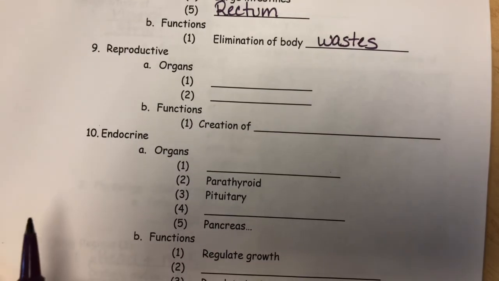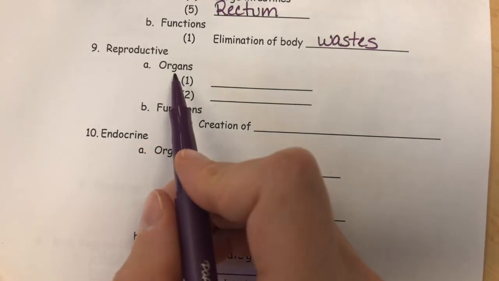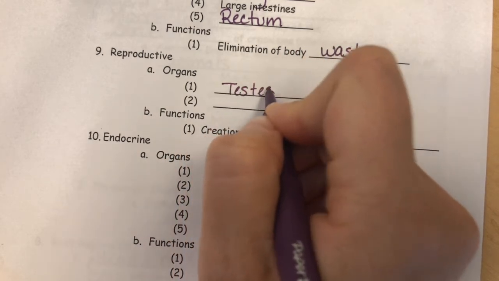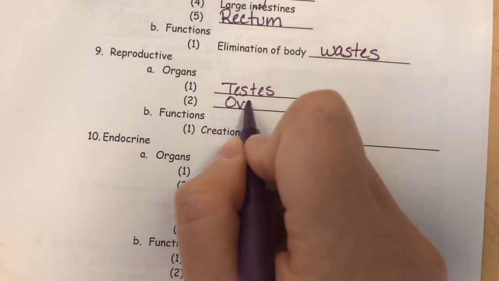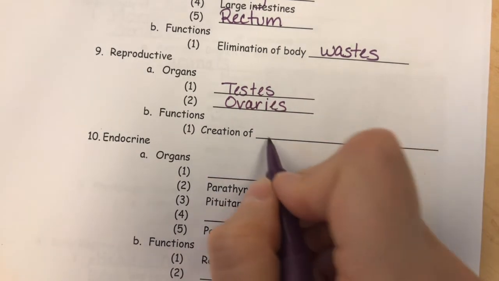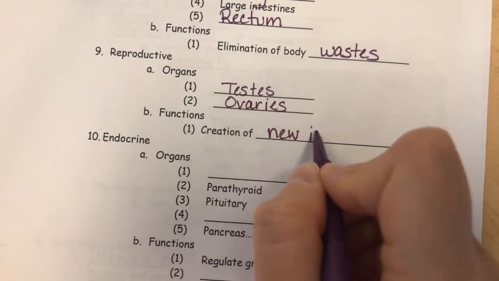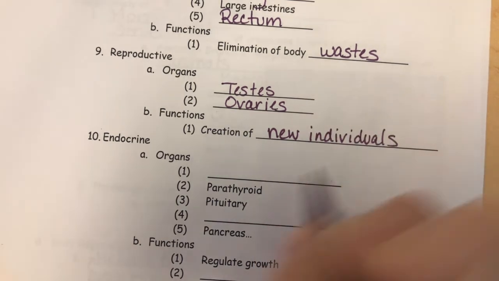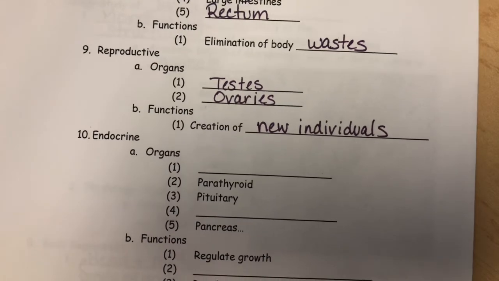All right, two more systems. Your reproductive system, the organs. If you're a male, the main one is the testes. If you're a female, the main one are the ovaries. The function is the creation of new individuals. So to reproduce and make more humans.